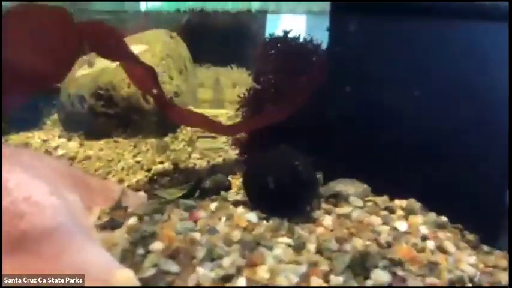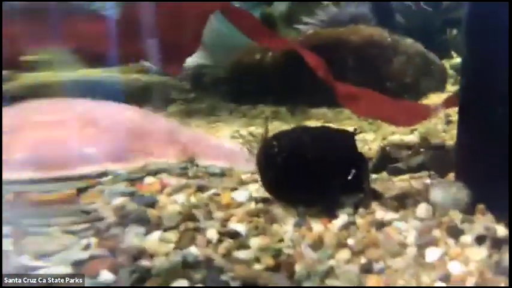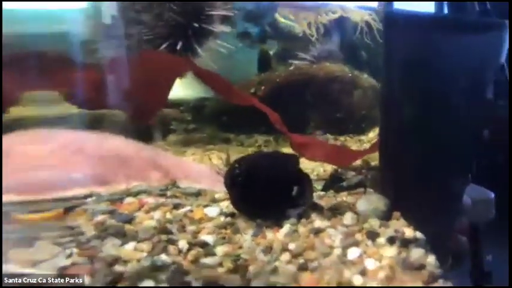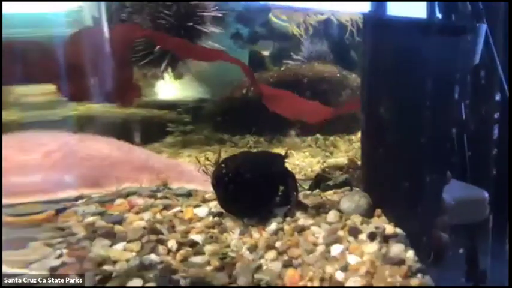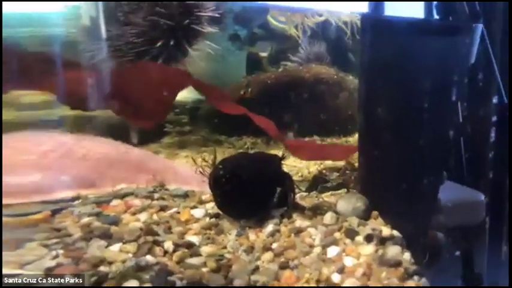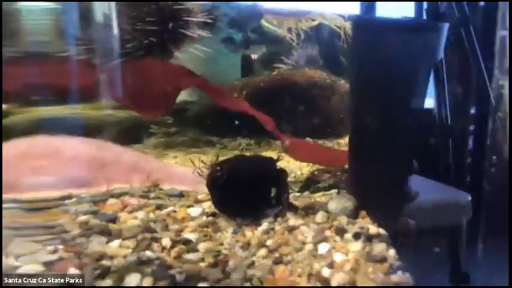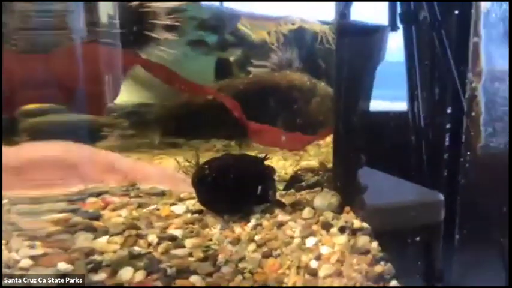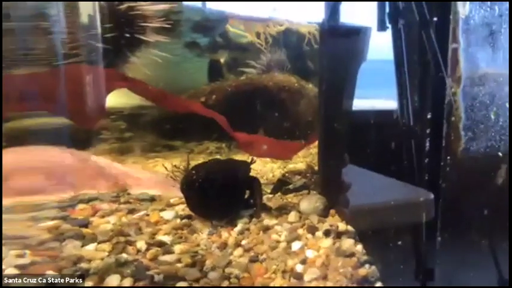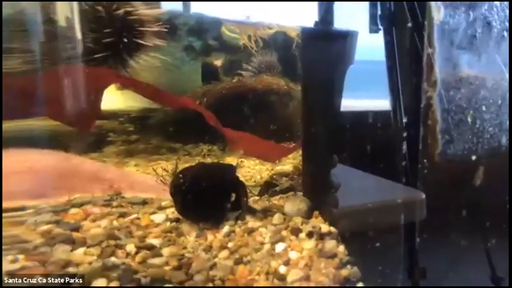So we're going to go on to our next animal, which is our little hermit crab here. Let's see if we can get a better view of it. Here we go. So that's our hermit crab. You can see that it's got the two eyes coming out of the top of its head. Now, why might it be important for an animal to have eyes coming from the top of its head instead of always looking down?